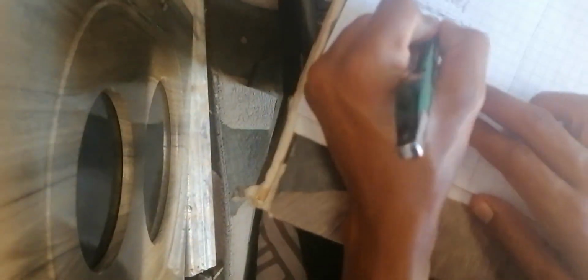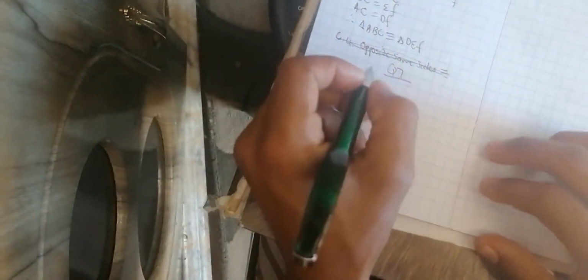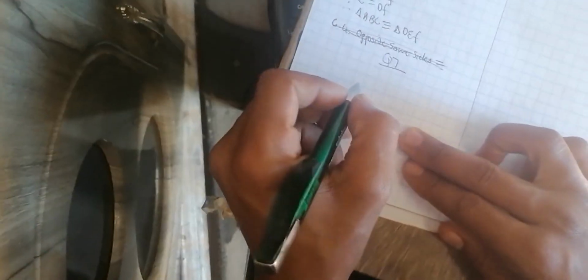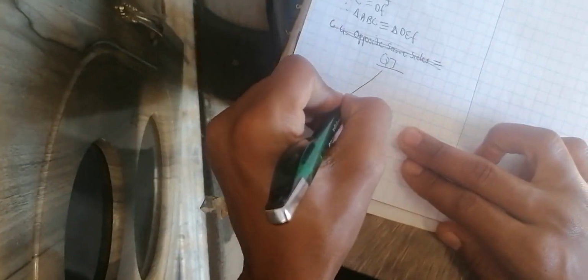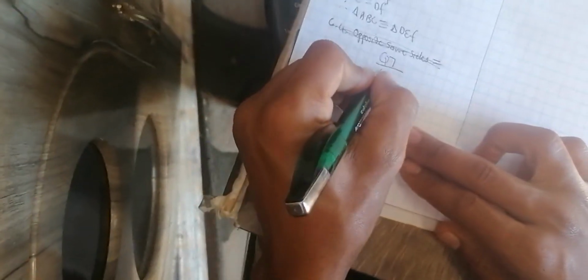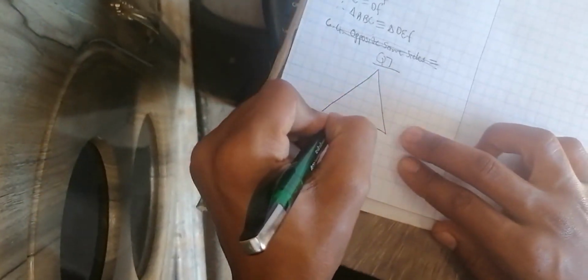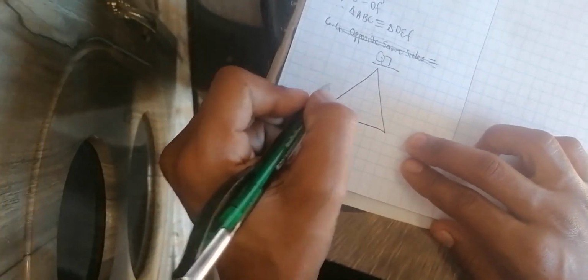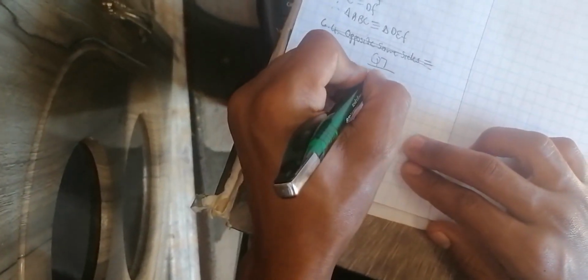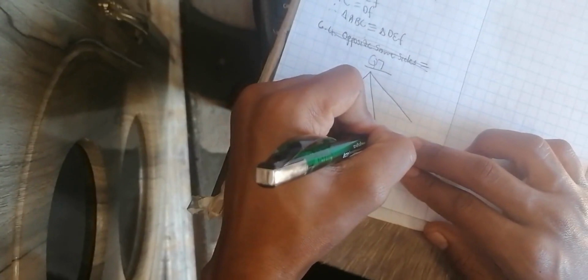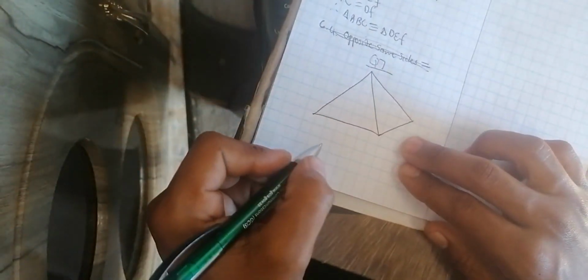So we are in question 7. This is what we have there. Right, what is given to us is the following. We have a pyramid, something like this.